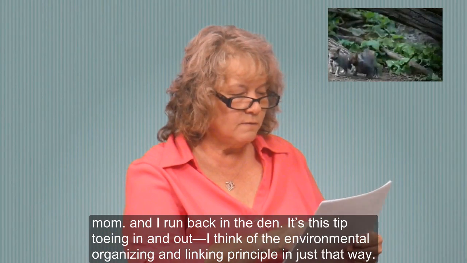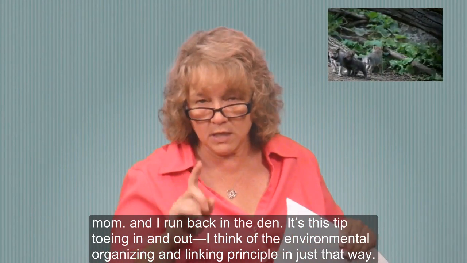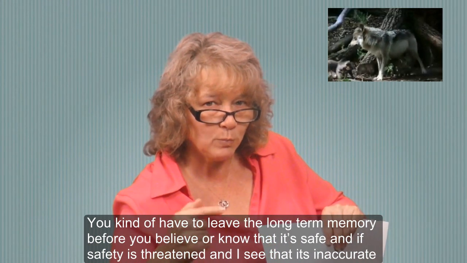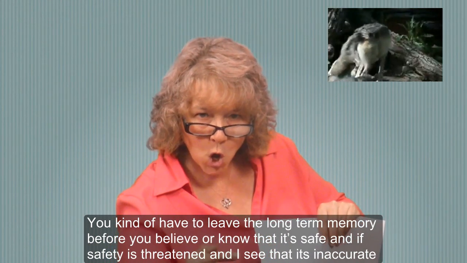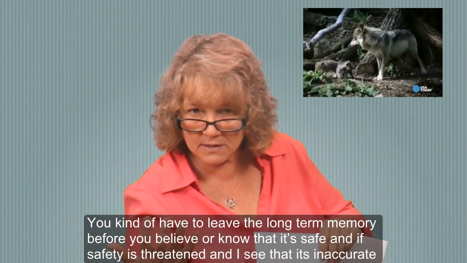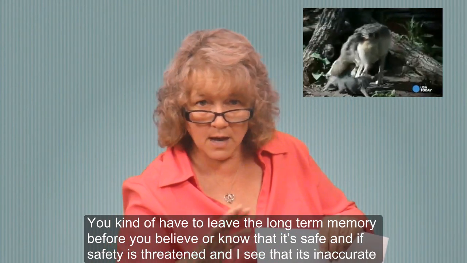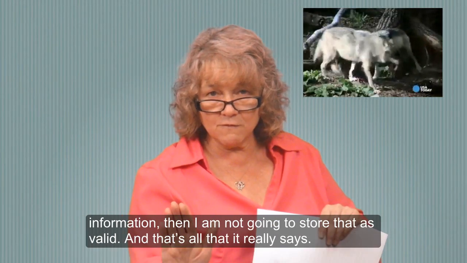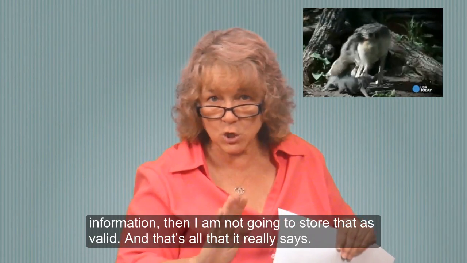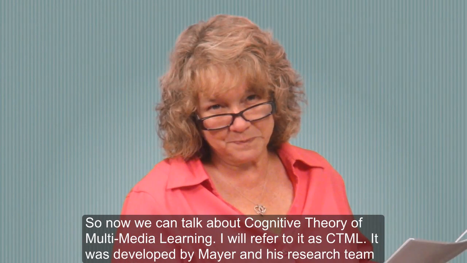And I think of the environmental organizing and linking principle in just that way. You have to kind of leave your long-term memory before you know that it's safe, and that can protect it. If safety is threatened, and I see that as inaccurate information, then I'm not going to store that as valid. And that's all that it really says.